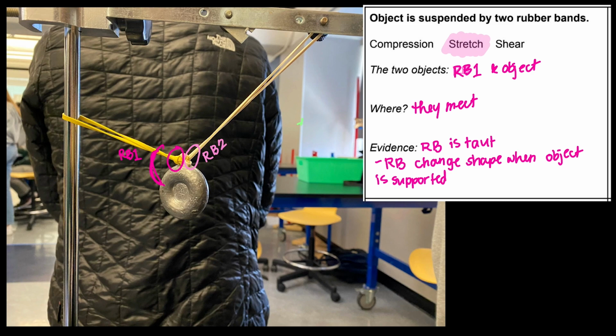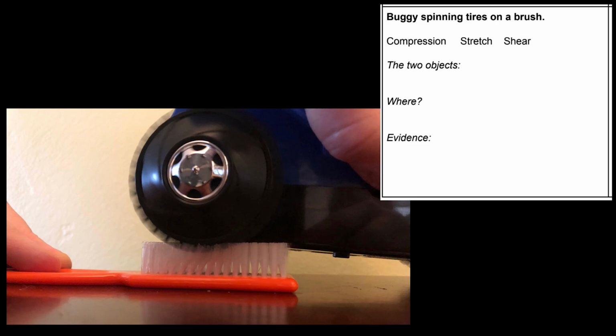Okay. And let's move to the buggy spinning tires on a brush. So you're going to take the buggy and you're going to put it on top of the brush. And in this case, the buggy's wheels are moving in this direction, right? So the buggy's wheels are moving in that direction. And we see that the bristles are doing something different.